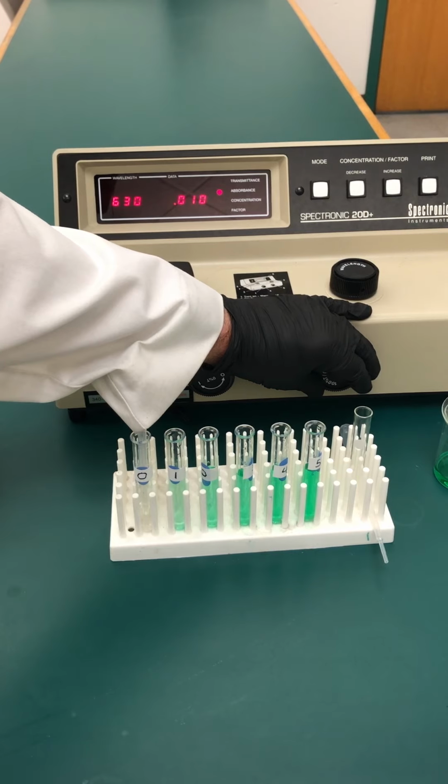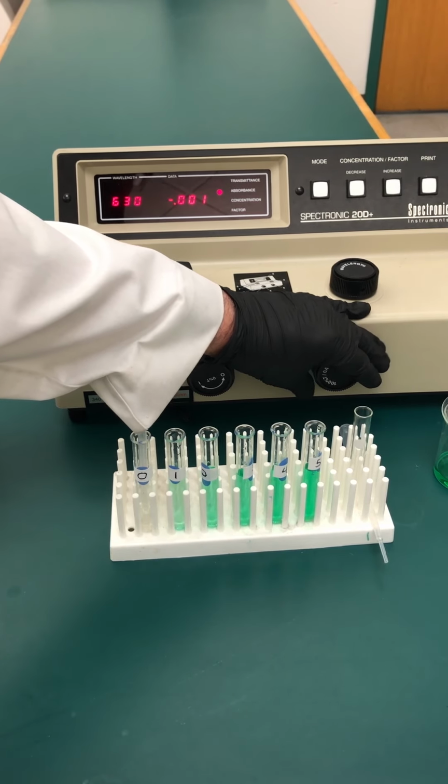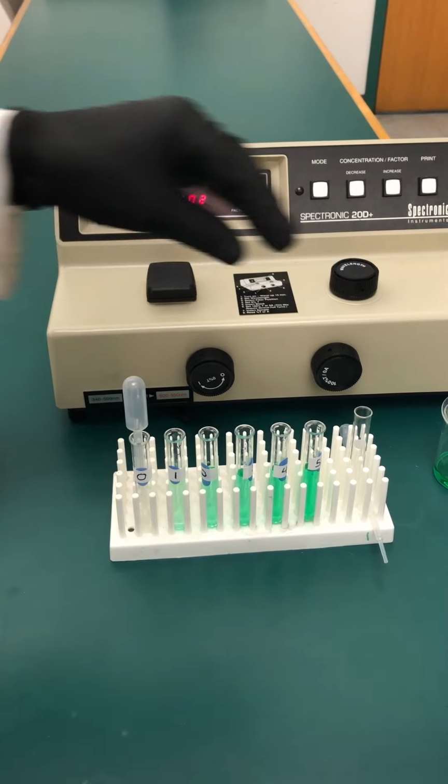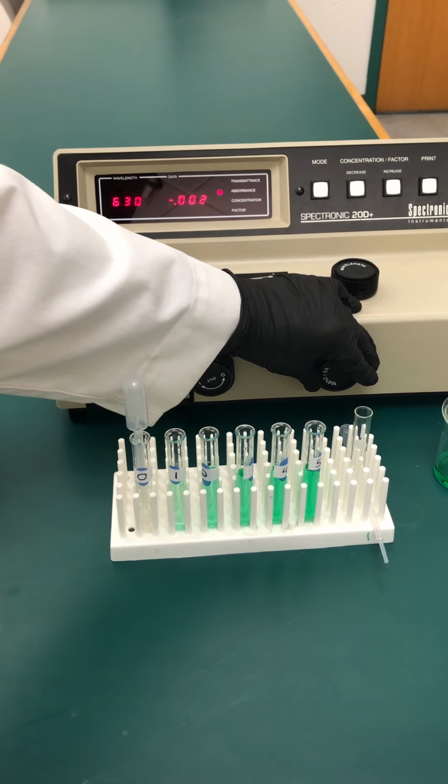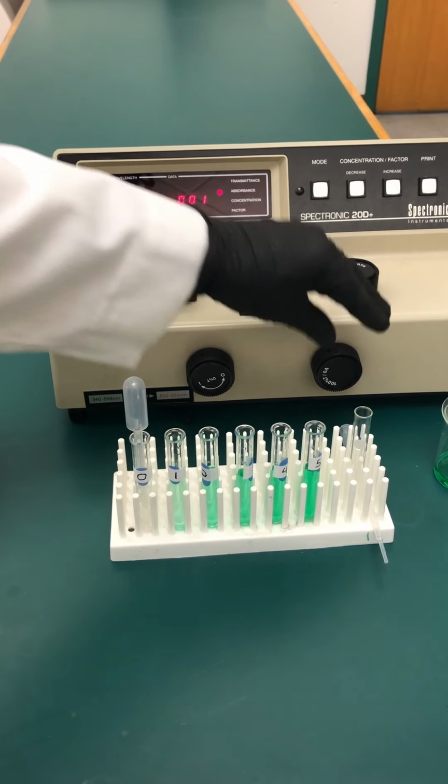You don't always know which way to turn it, so just take your time, be careful. It's not way, way off. So that's close enough. We're going to leave it there. Let's let it sit a little bit, and then we'll reset it before we start our measurements.